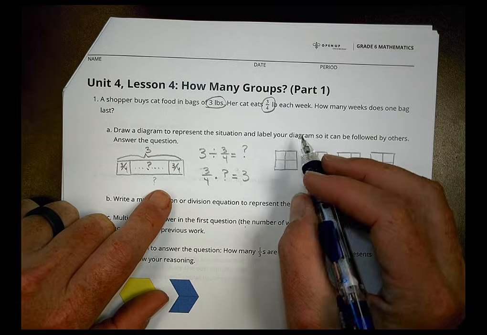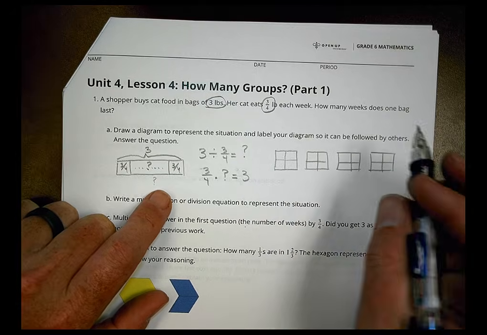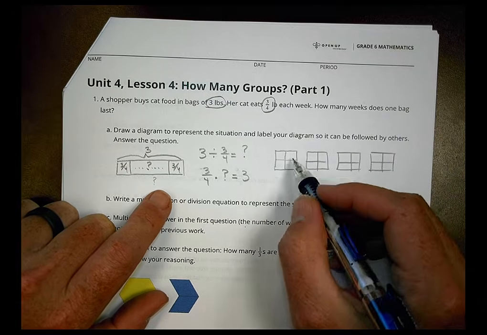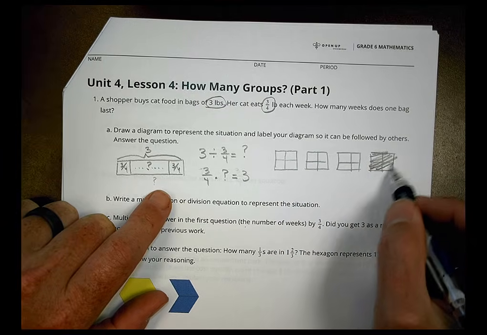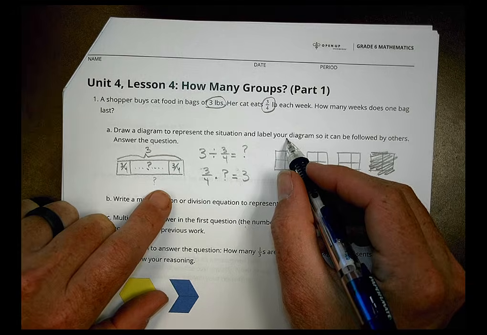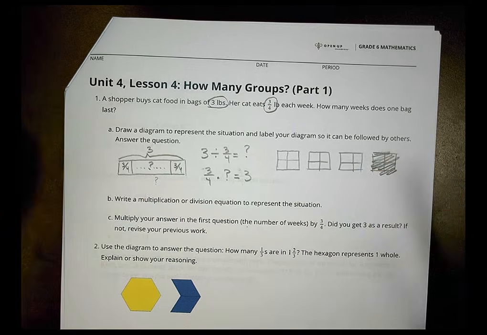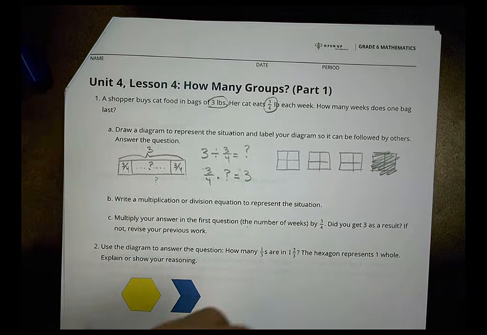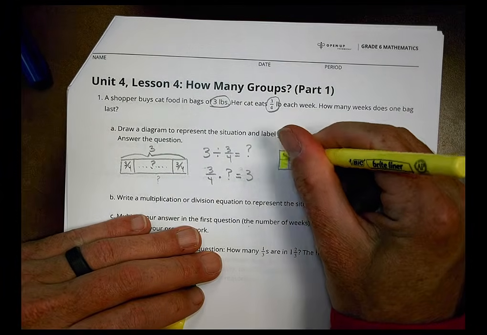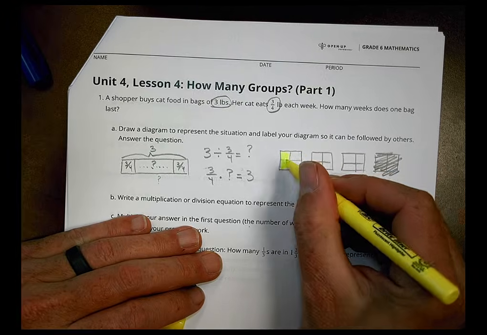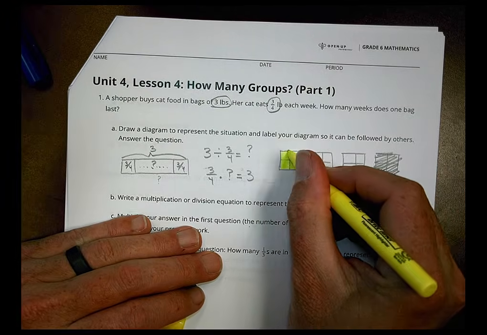And let's pretend that they're going to have 3/4 of a pound of food each week, right? So 1 whole pound is going to be 3 of these. So I actually only need 3. Sorry. So here's my pound of food. So 1, 2, 3 pounds of food. So on day 1, for example, they need 3/4. So let's make this into 1, 2, and 3. So day 1, they're going to eat that much.